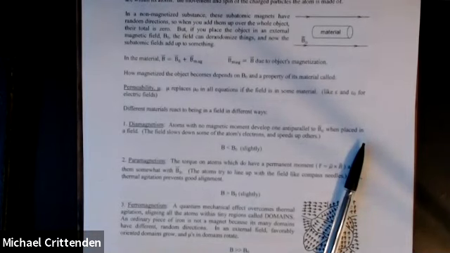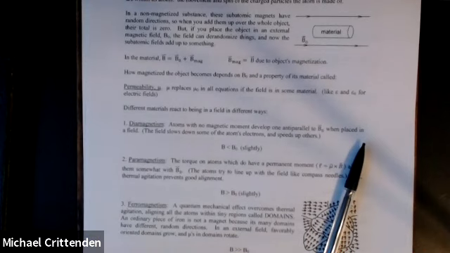Diamagnetism is a repulsive effect. You think of magnets as attracting things. Well, that's how ferromagnetism works, and that's the familiar example. You get a bar magnet, you stick it in a box full of paper clips, pull it out, and there's paper clips stuck all over it. But diamagnetism is repulsive.